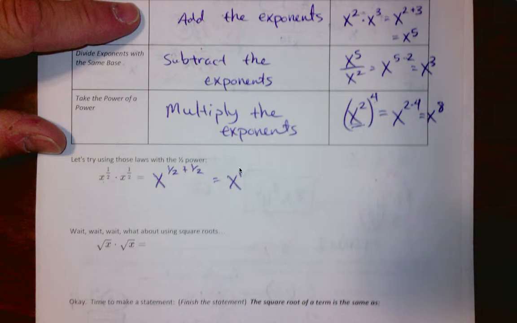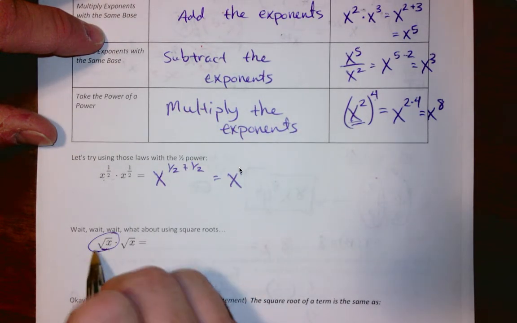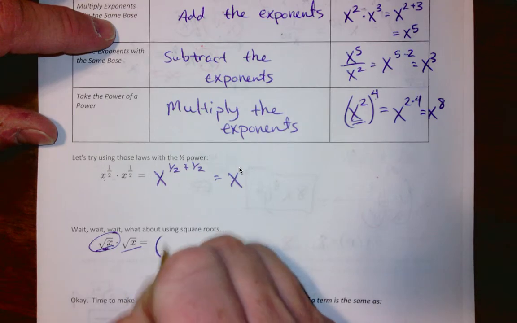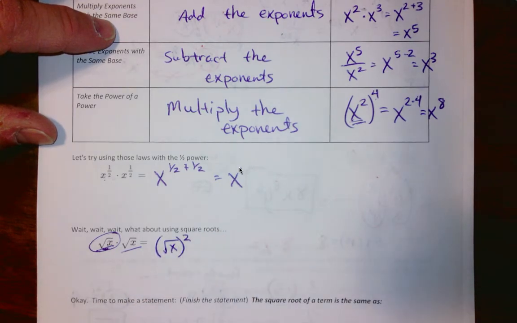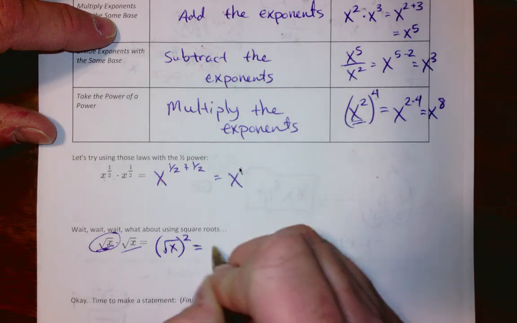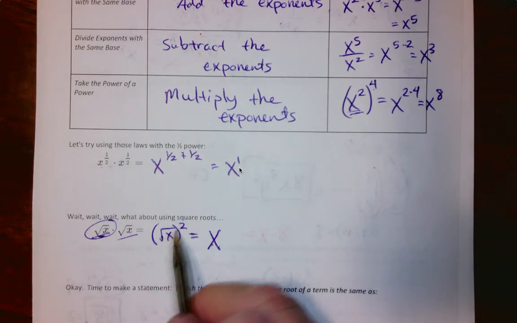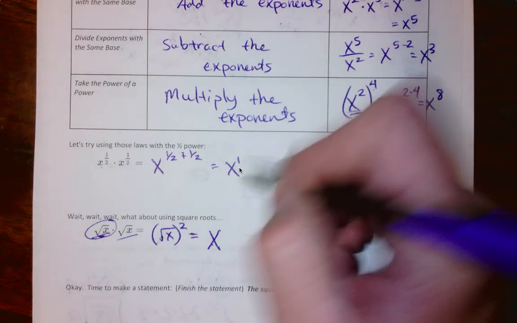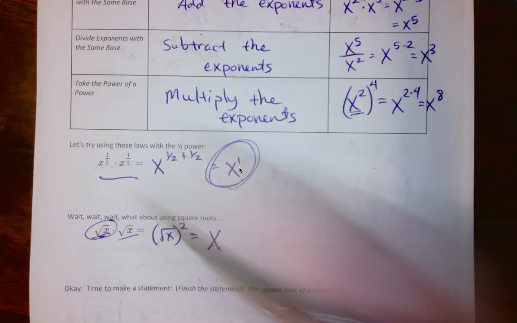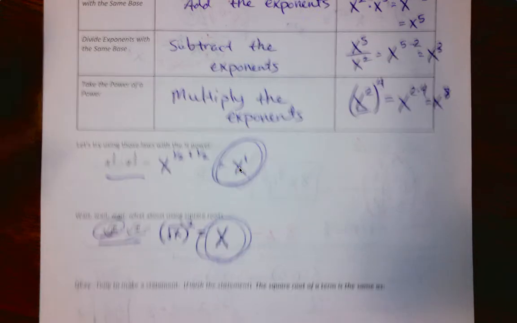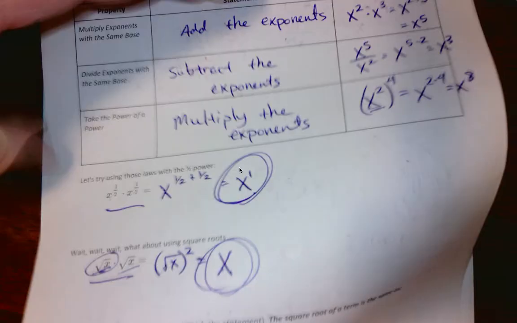Well, hold on a second, okay? If you have the square root of x and another square root of x, that's the same as saying that the square root of x is itself squared. And I hope it's clear by now that x is the result of squaring a square root. So this thing equals x, and this thing equals x. We're going to finish this statement out. We're going to say it this way.